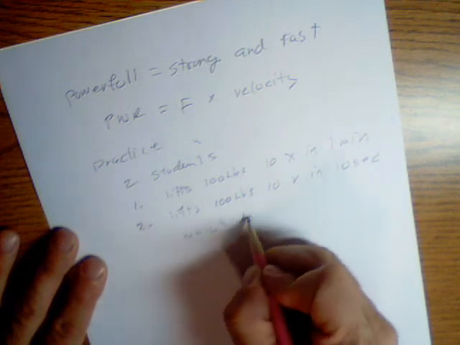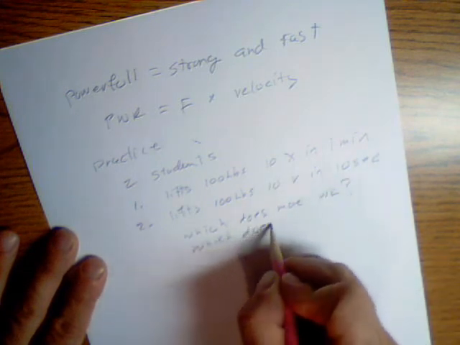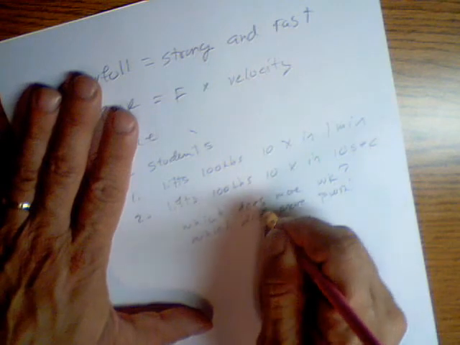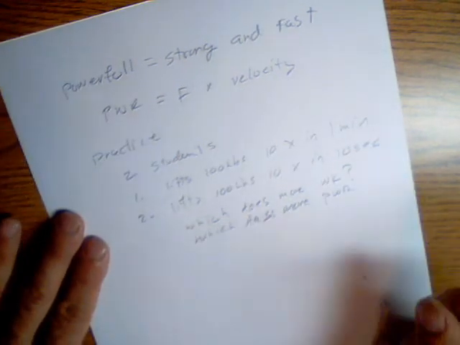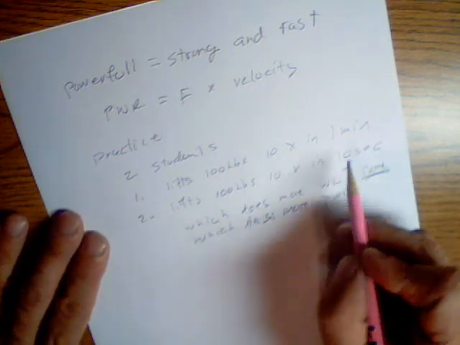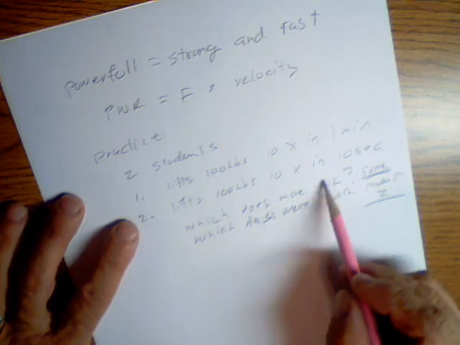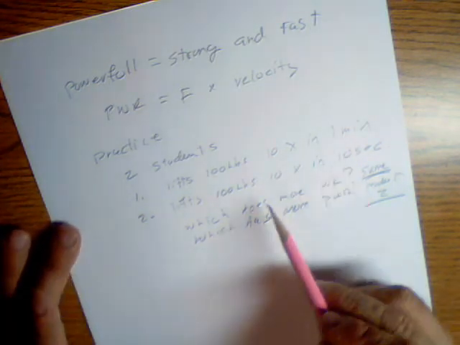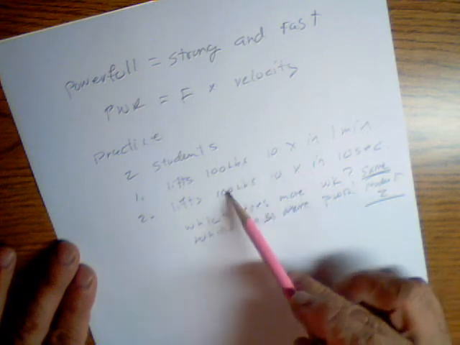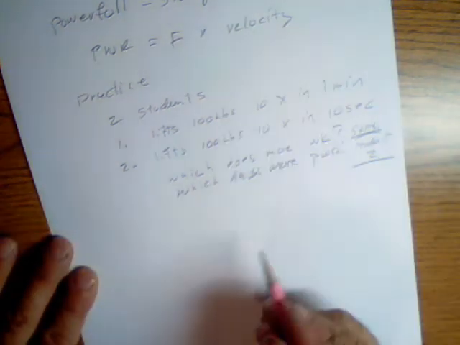Which does more work? Which does more power? We wouldn't say does, we'd say which has more power. Well, they both do the same amount of work, but certainly because we have less time, student 2 has more power because there's an inverse relationship between time and power. As time goes down, power goes up. So you should see that they both lift the same distance, so they're both doing the same amount of work, but person 2 does it in less time, so they have more power.